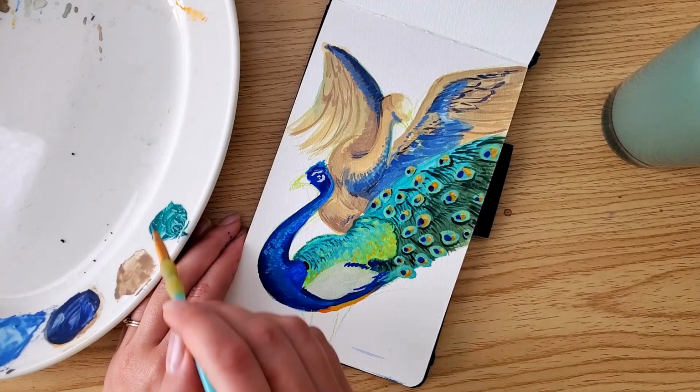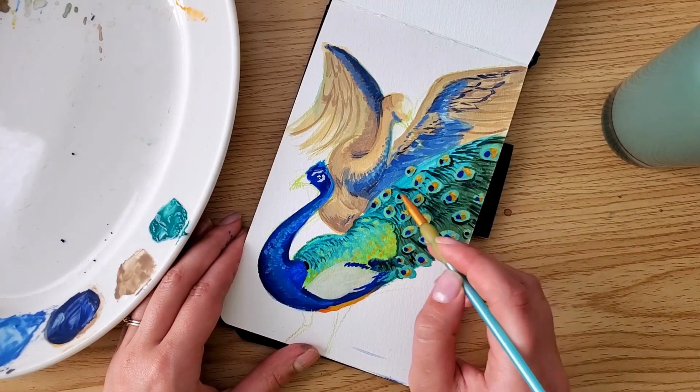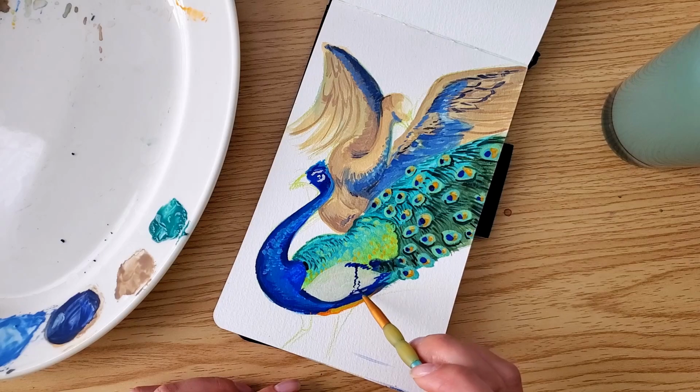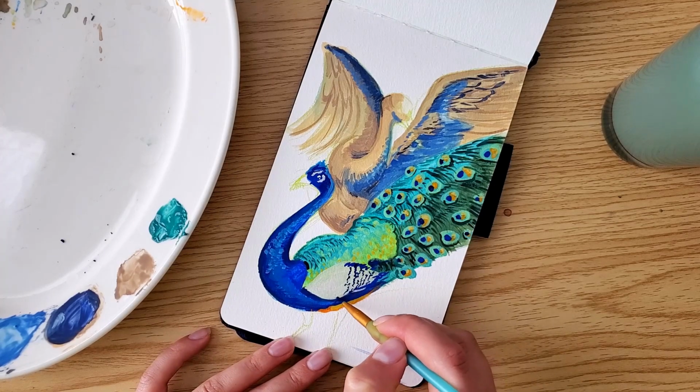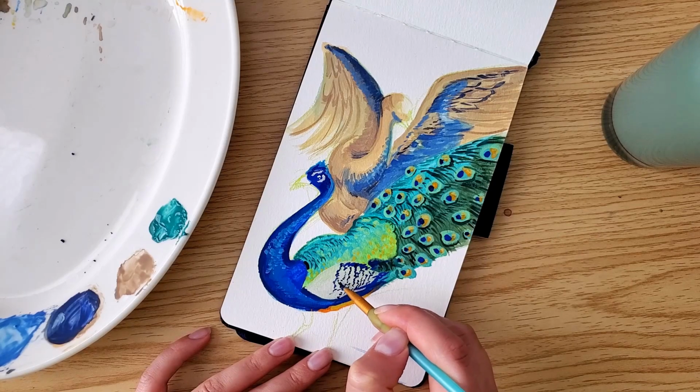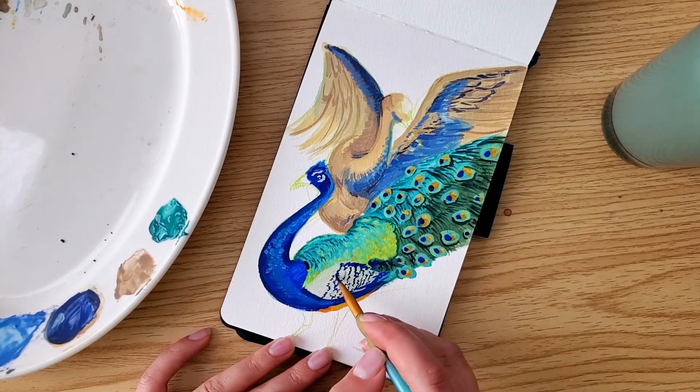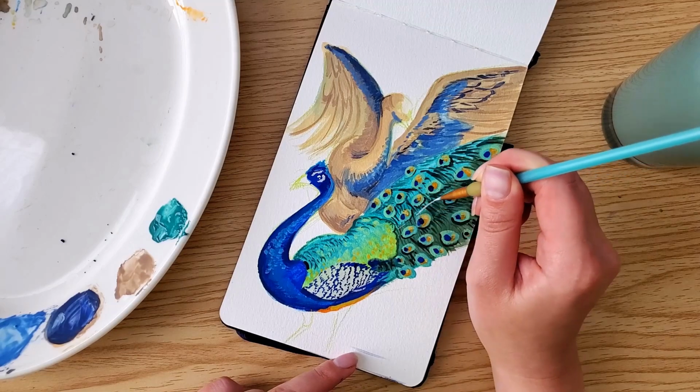After the crane, I decided to paint the most fun and easy part of the painting. It is spots on the peacock's tail. Some people call them eyes, and I can definitely see eyes, but I will call them spots because eyes creep me out a little bit.